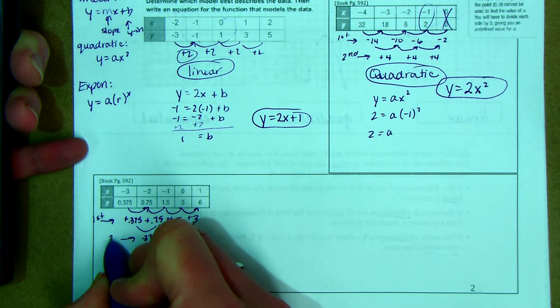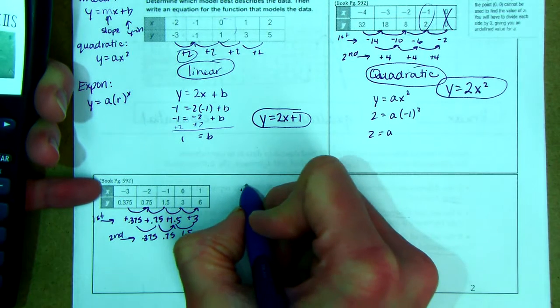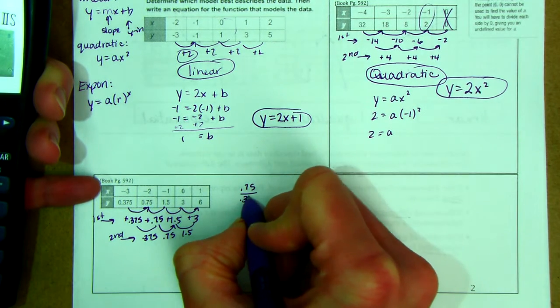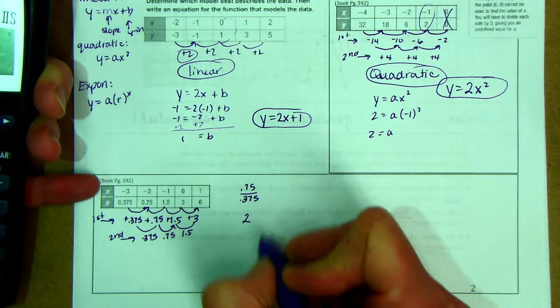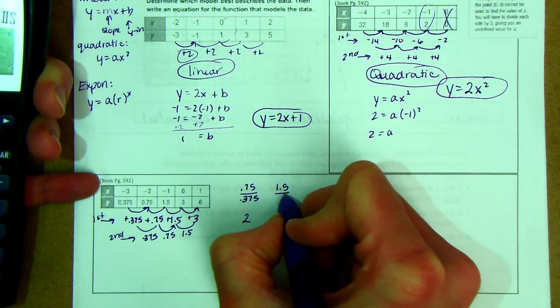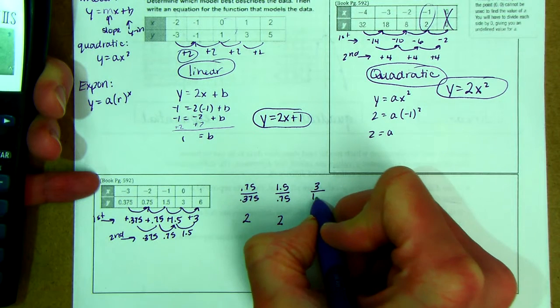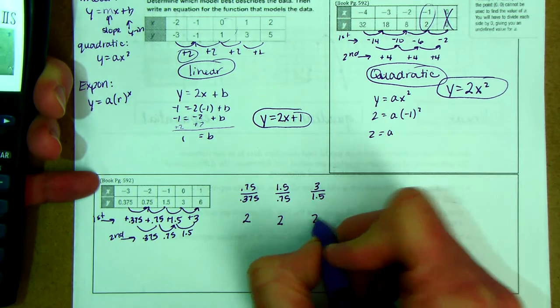So probably going to be exponential, but let's check our ratios. So 0.75 over 0.375, I just know because that's 2. I know 1.5 over 0.75, that's 2. I know 3 over 1.5 is 2. And I know that 6 over 3 is 2.